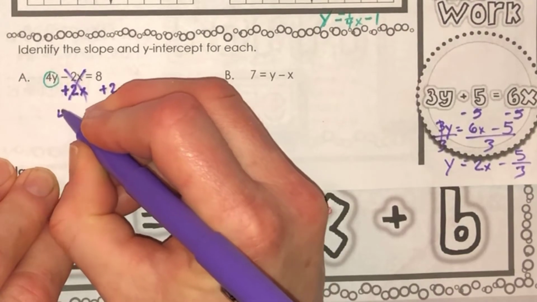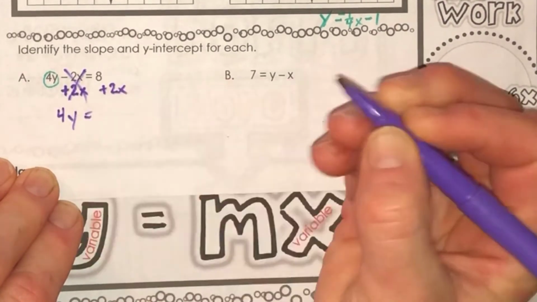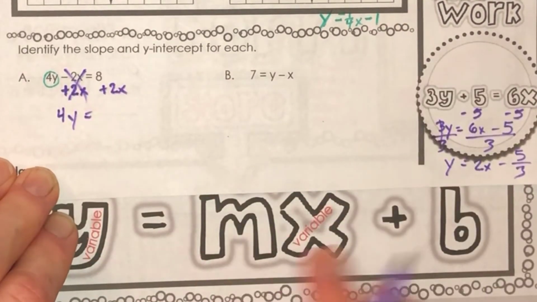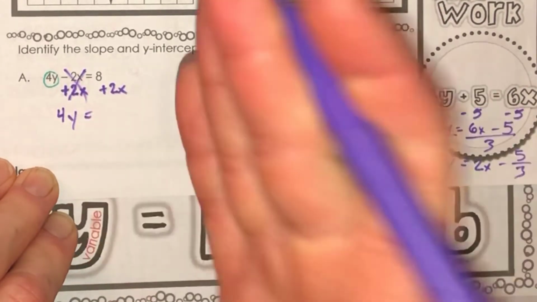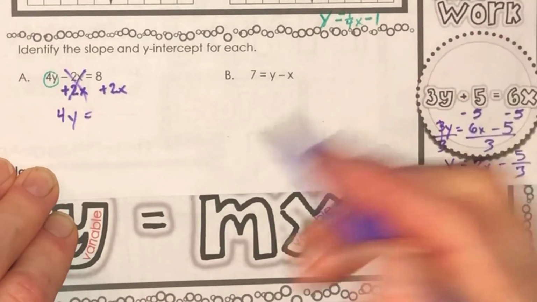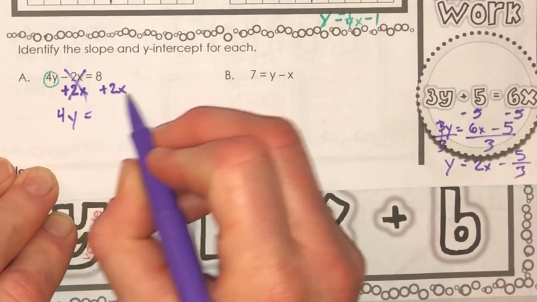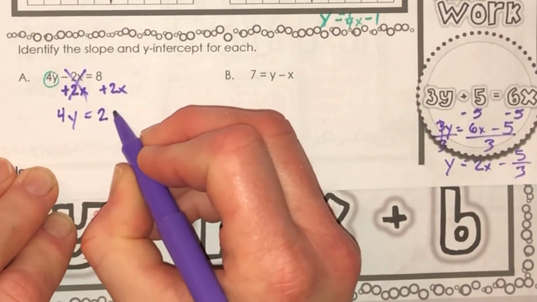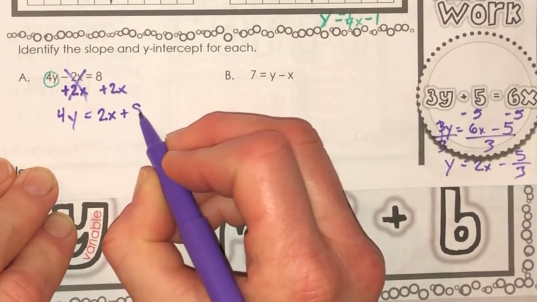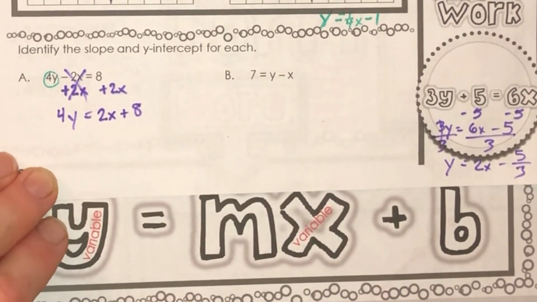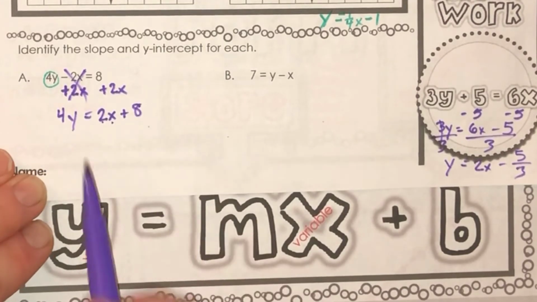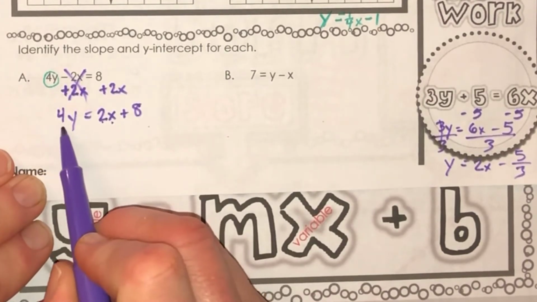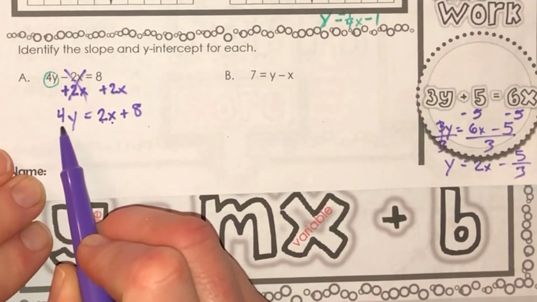So we have 4y equals, let's do the x first. It doesn't matter, you could do 8 plus 2x, but remember you do the variable before you do the constant. Here's the variable term, 2x plus 8. So now it's almost correct. We've got the y, we've got the mx plus b. The problem with the y is that it has a coefficient other than 1.